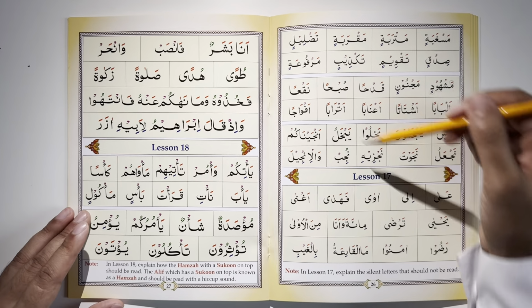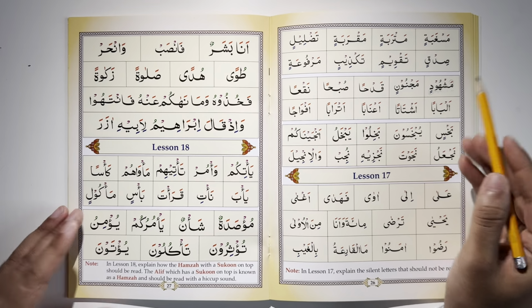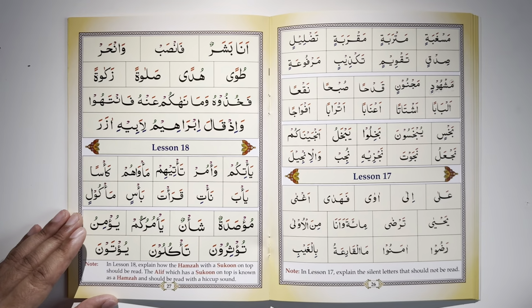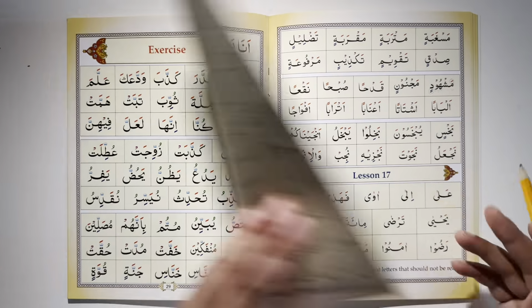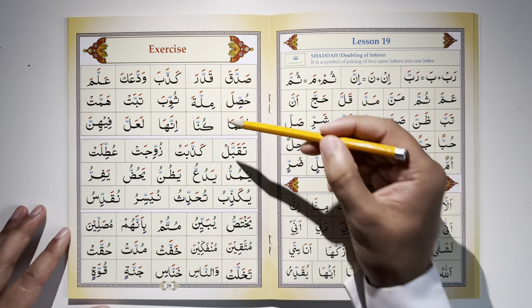So of course, if they're struggling over here, let's say the child is reading mush, or they're not stretching the hu, which means the previous rules are weak, and the teacher may take them back to revise the previous rules and then bring them back to the same page. And let's say over here, now they're learning the shaddas.